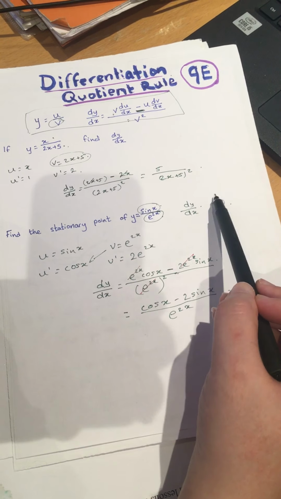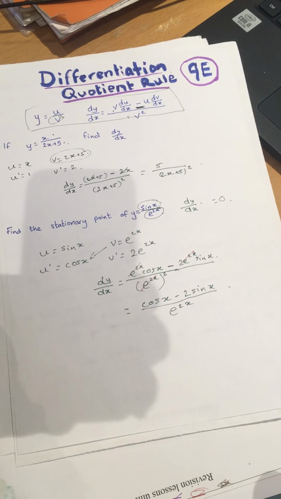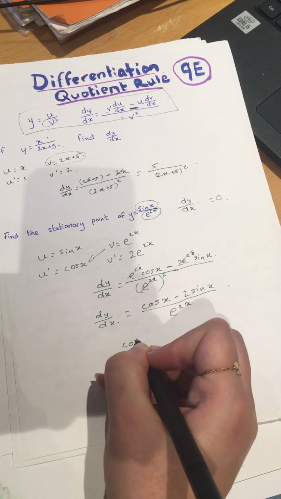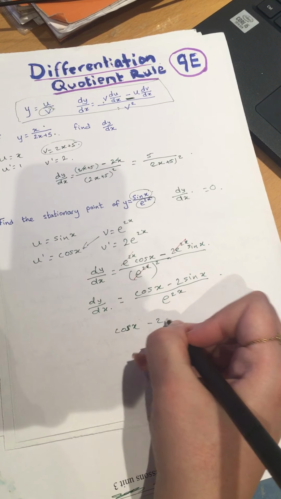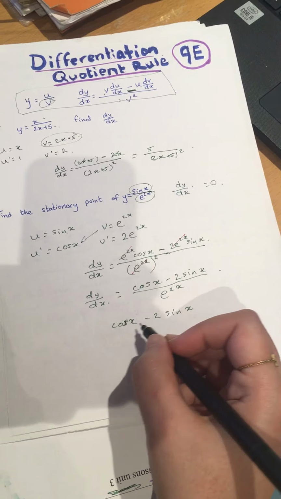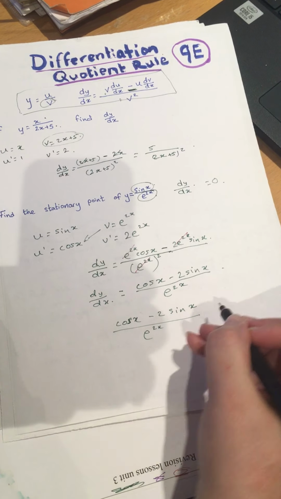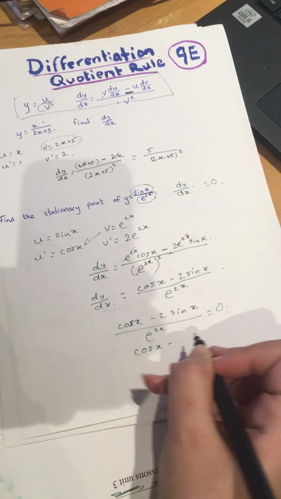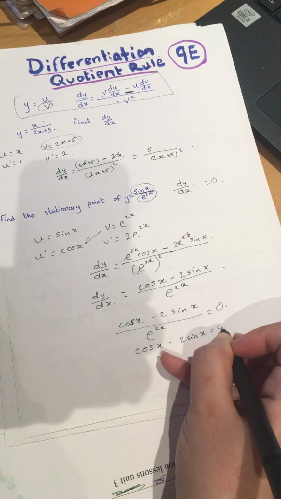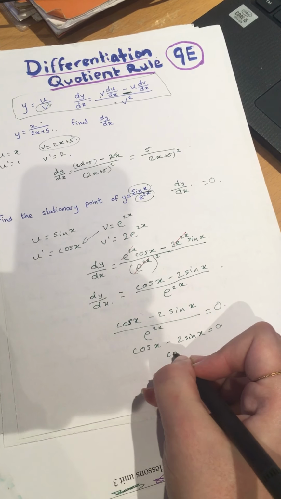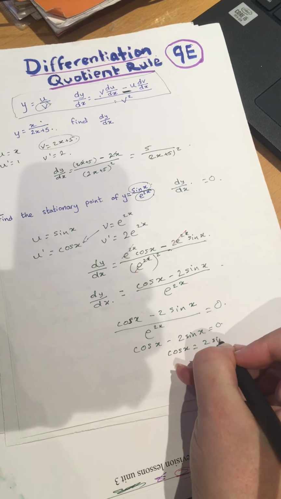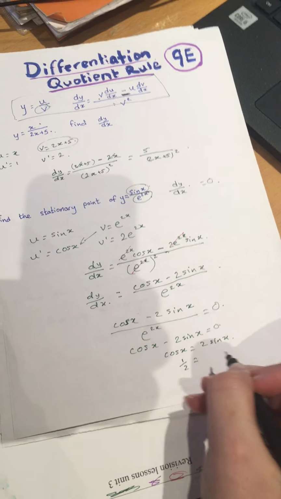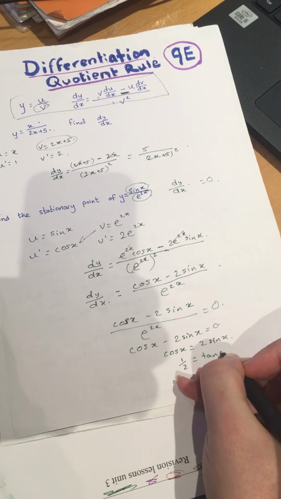Now the second part of the question. I've differentiated, and now I want to make it equal to 0 to find the turning point. That will give me cos x minus 2 sine x over e^2x is equal to 0. I multiply both sides by e to the power 2x. That leaves me with cos x minus 2 sine x is equal to 0. I'll bring the sine over. cos x is equal to 2 sine x. I'll divide by 2 and divide by cos. 1 over 2 is equal to sine over cos, which is tan x.